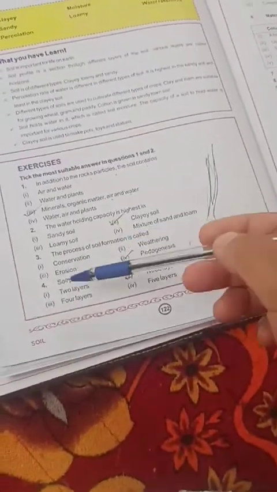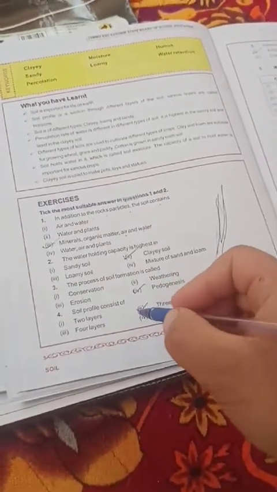Question number 3 is the process of soil formation is called conservation, weathering, erosion, pedogenesis. The process of soil formation is called pedogenesis. Question number 4 is soil profile consists of 2 layers, 3 layers, 4 layers, 5 layers. So it is 3 layers. Soil profile consists of 3 layers.